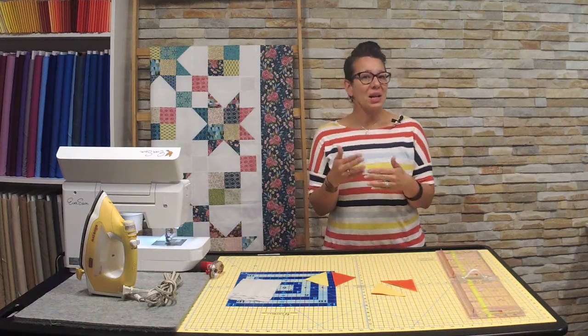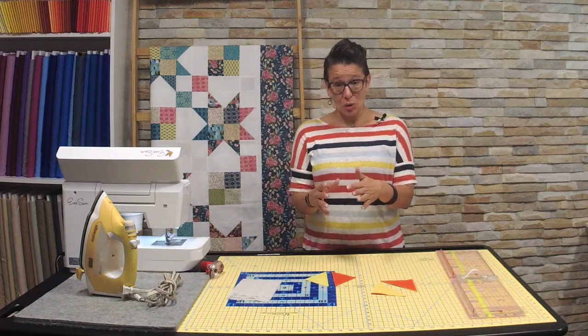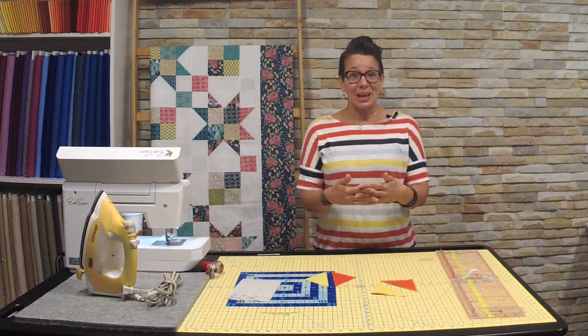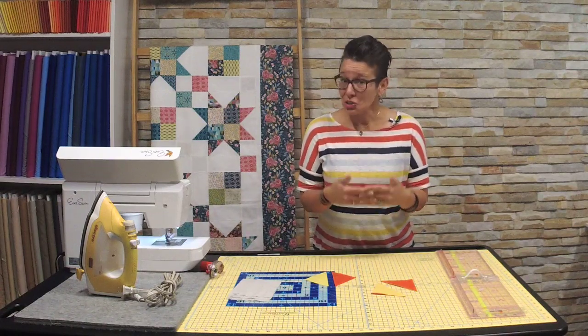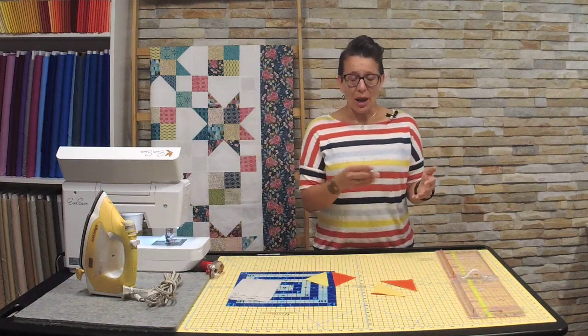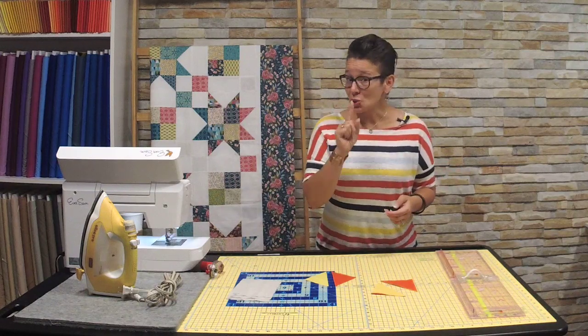So I am always cutting on the 1/8, and a lot of people are scared of that too, but it's really not that hard once you get used to doing it. And that's the benefit of my challenges, because we do a lot of repetition. I have you do the same thing over and over and over again, and that's what makes you get good at it.